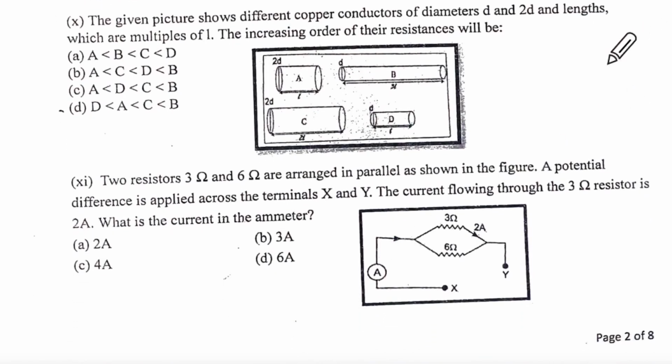This is also competency, this thing, no? What are they telling you? The picture shows different copper conductors of diameters D and 2D and lengths which are multiples of L. The increasing order of resistances will be... D is the longest. Is it written 2L? Is this 3L? This is 2L. This is L, and this is L.